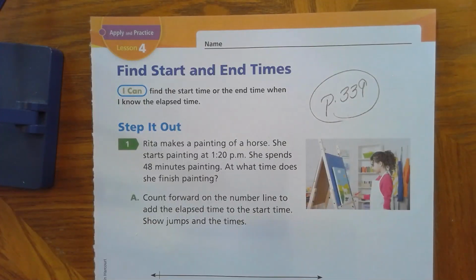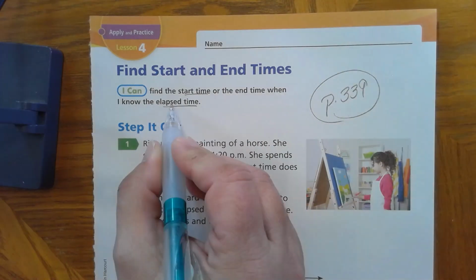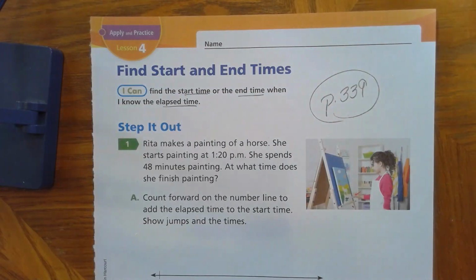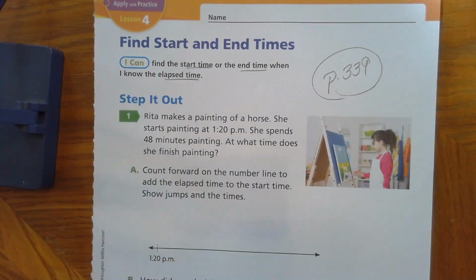Okay guys, we're on to lesson 4, find start and end times. You can find the start or end time when you know the elapsed time. So they're going to give you either a start time and how much time has passed, or how much time has passed and an end time, and you have to find the start or the end time. This is very similar to what we did yesterday.